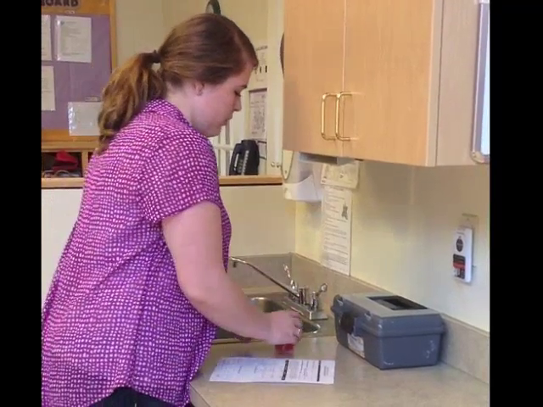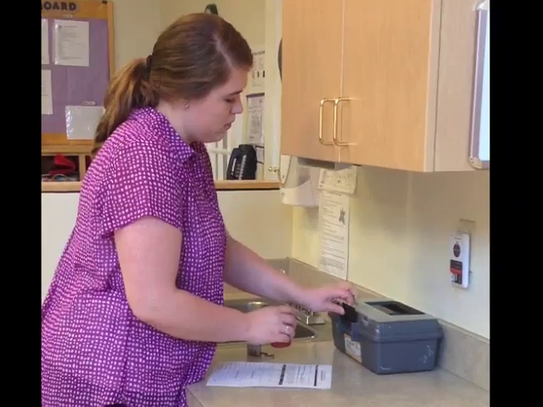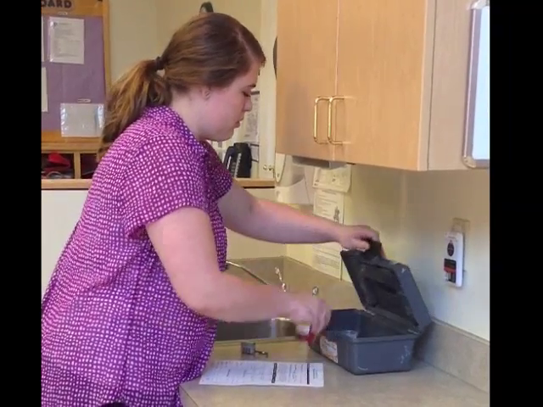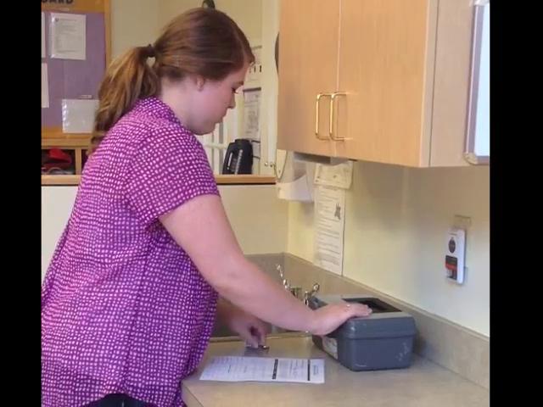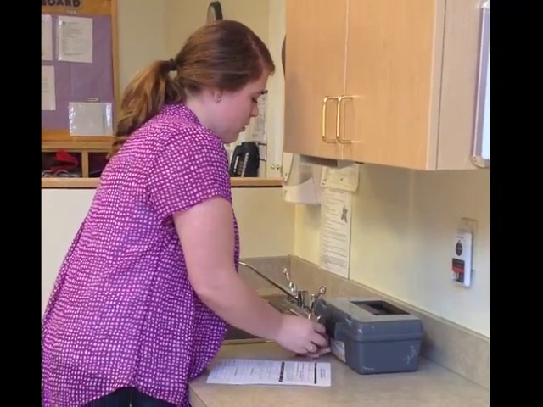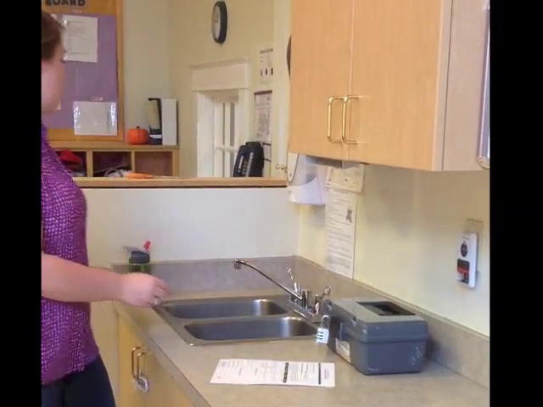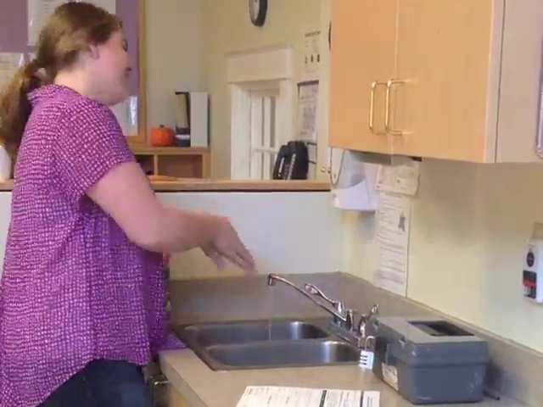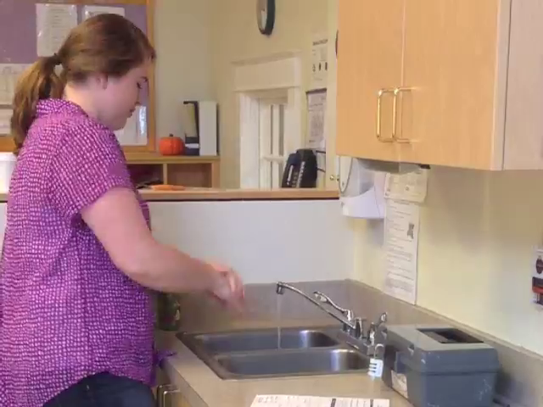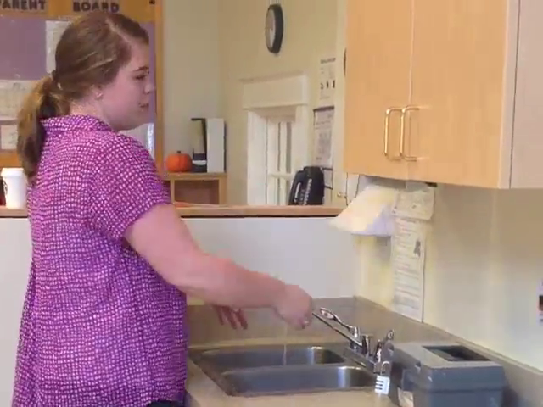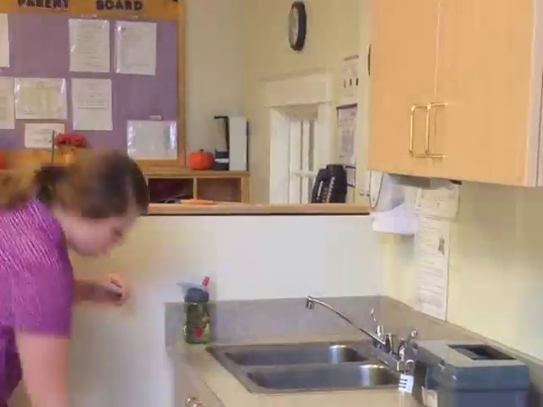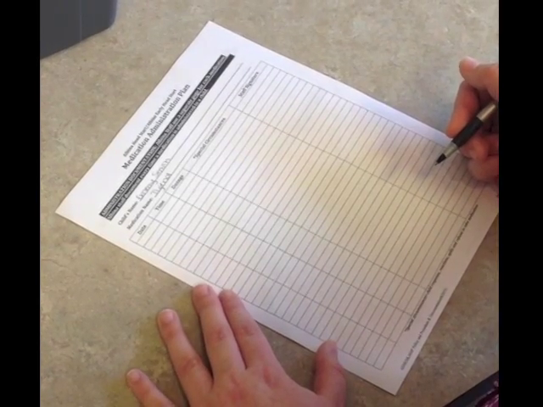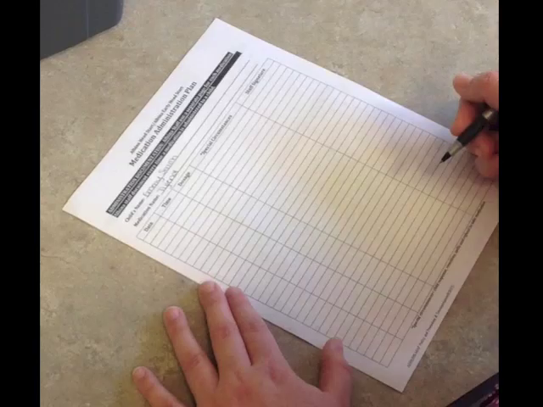After giving the medication, return it to the lockbox and wash your hands. Remember to wash your hands for the full 20 seconds. Return to the MAP to document medication administration.